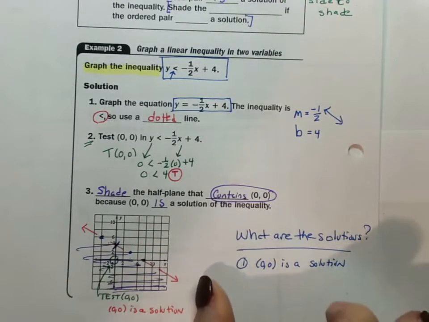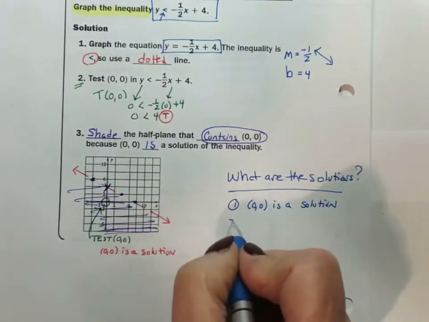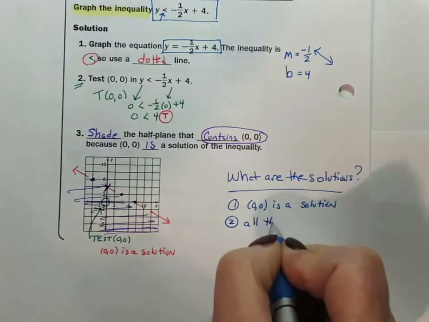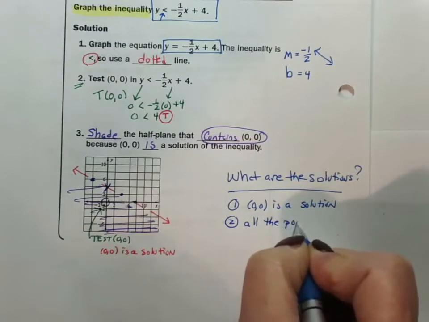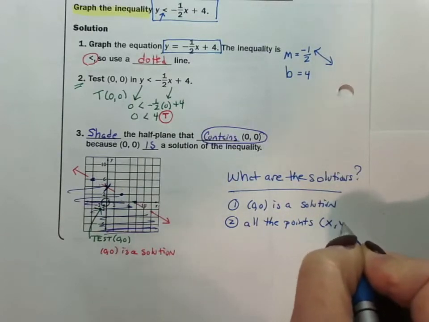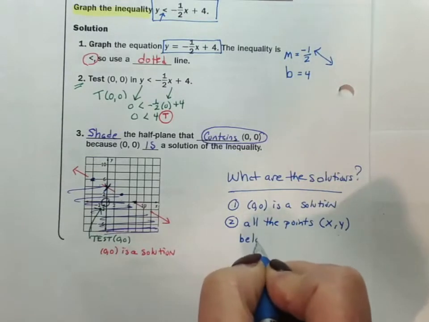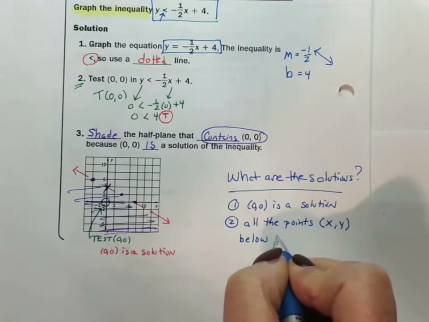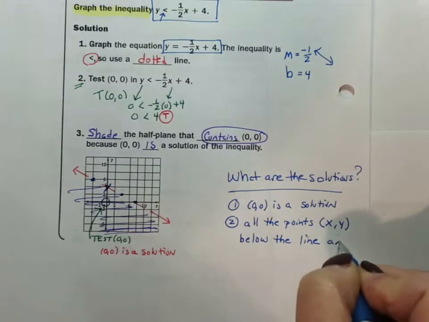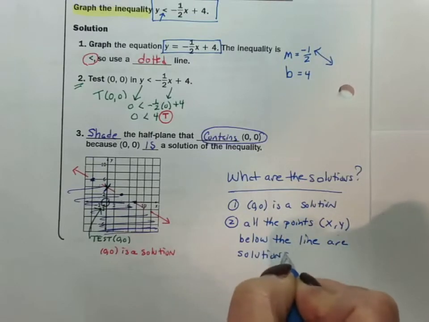We've tested that. 2, all the points which are x, y coordinates below the line are solutions.